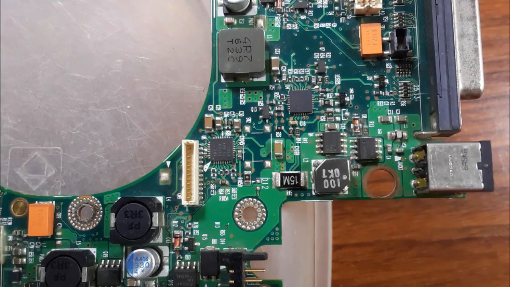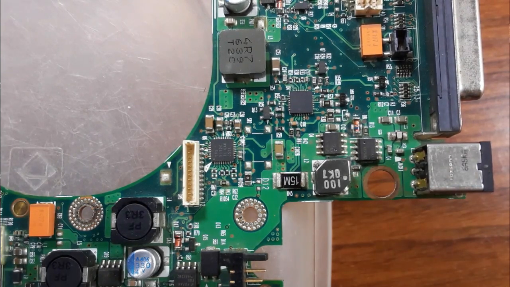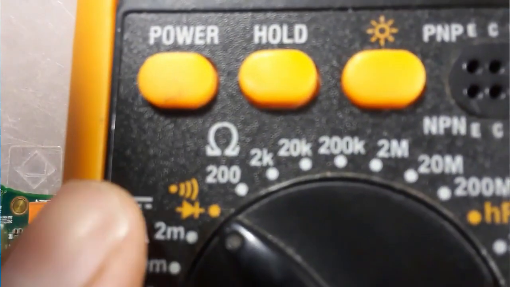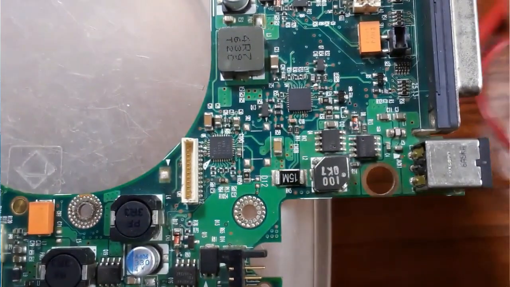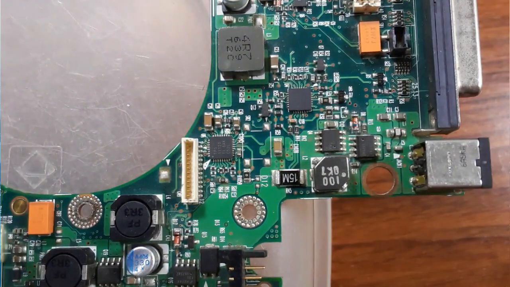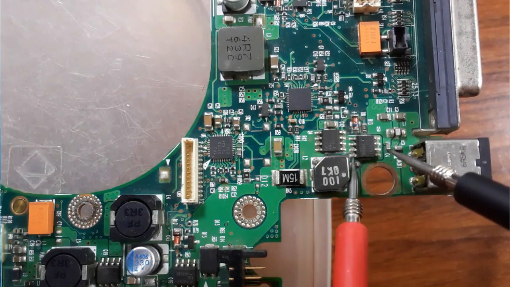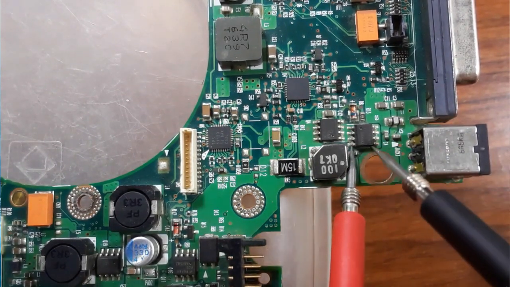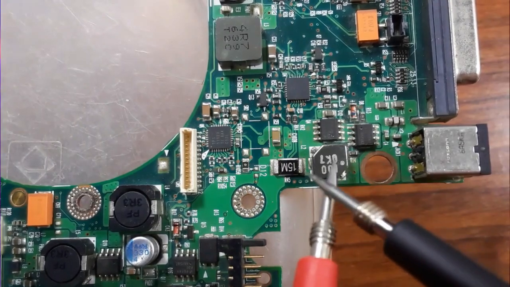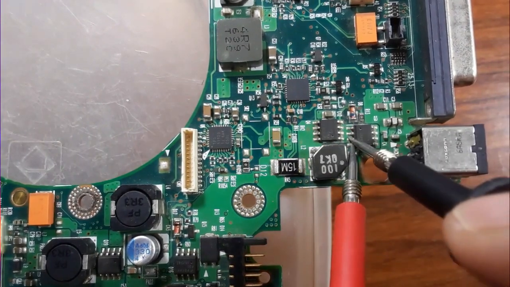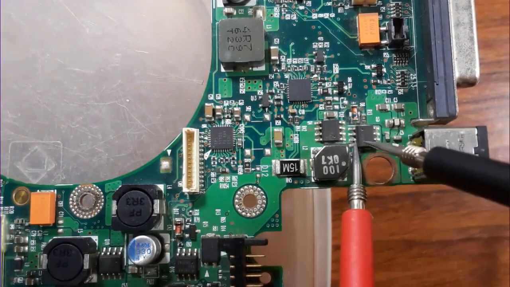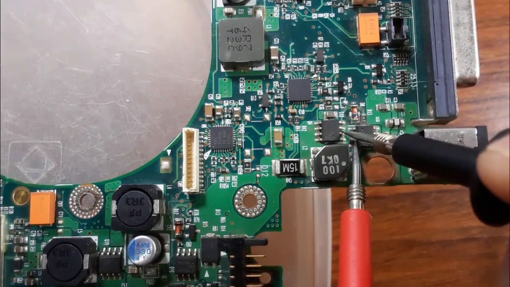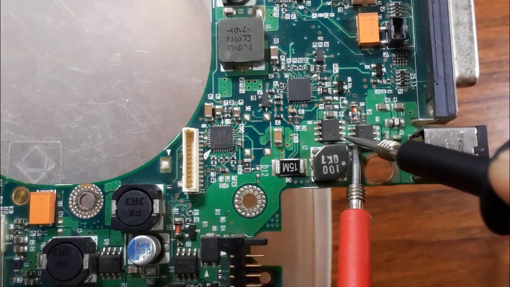We can check using the multimeter. So let's put the multimeter to the buzzer option, as you can see here, and then press the power button. For now, let's check the continuity. As you can see, all the pins of this MOSFET are connected together, and also these 4 pins are connected to these other pins, as you can see here.